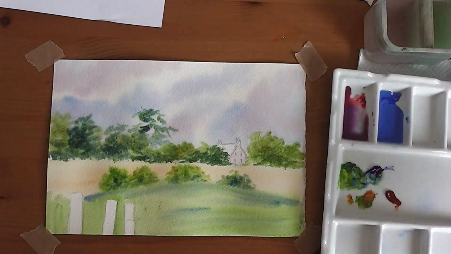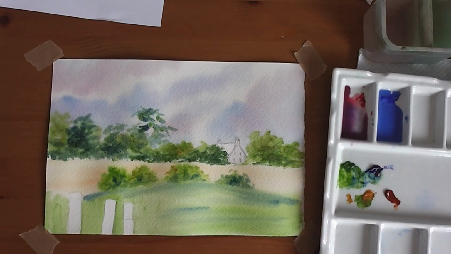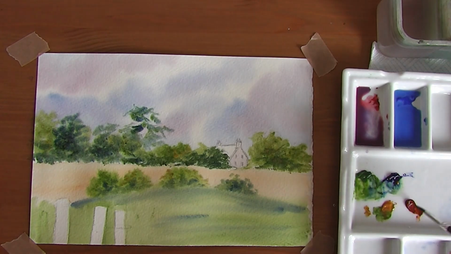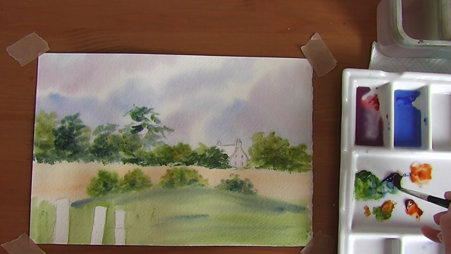Okay, I'm going to dry that one off. Okay, so that's nicely dry now. What I'm going to do is take a little bit of the burnt sienna. So there's a dab of water. I'm using a round number 6 to do this. A little bit of the burnt sienna. A little bit of the ultramarine.